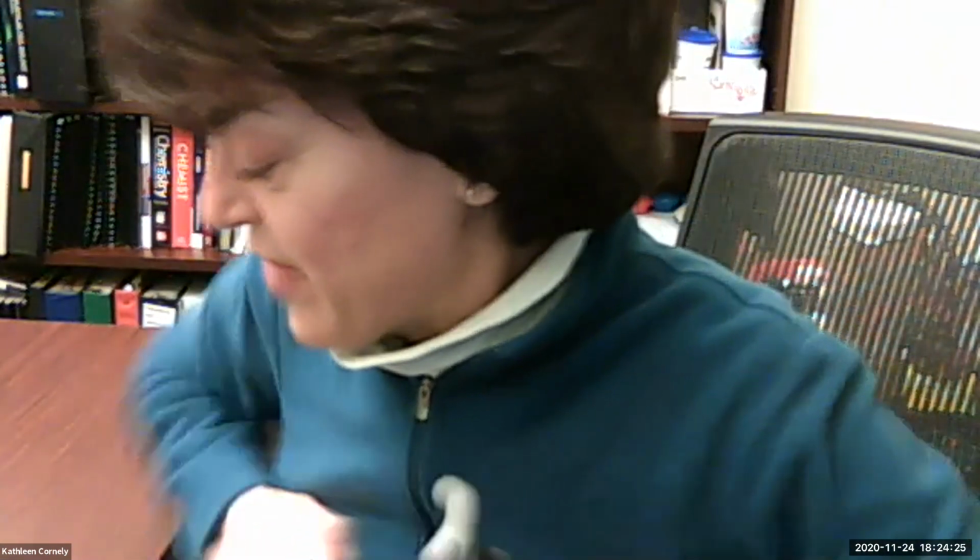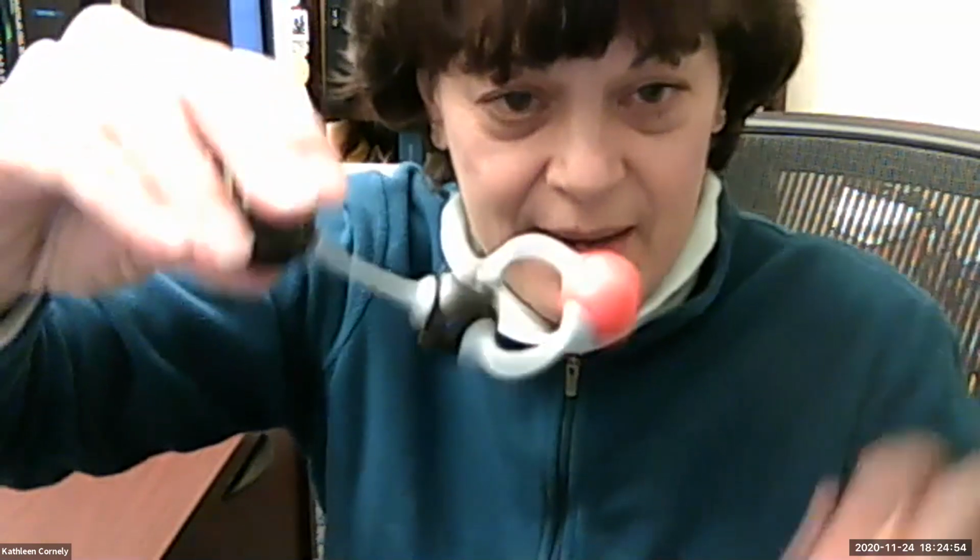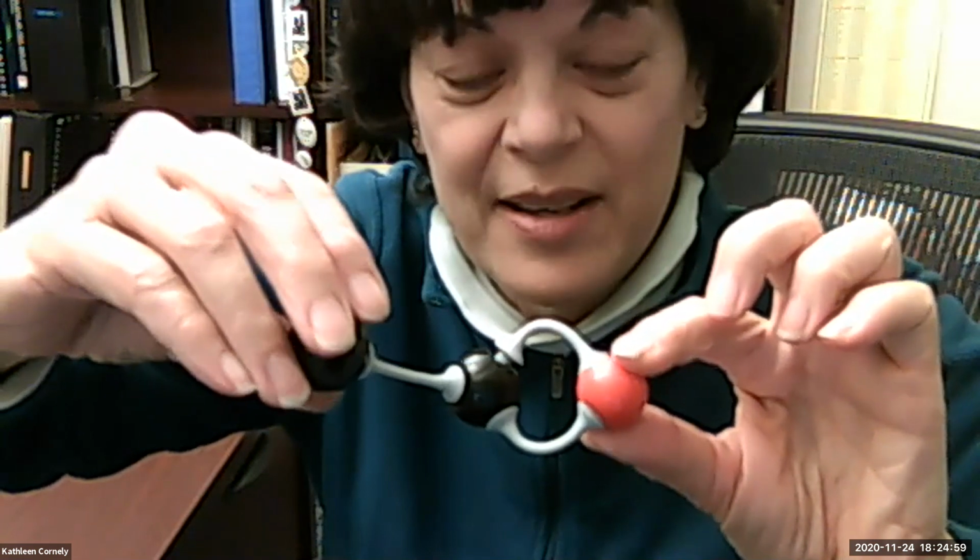Now it is also possible for me to use atoms other than carbon and hydrogen. And I did tell you that the model kit allows me to use these pieces in a way that indicates how many bonds these atoms can form. So oxygen is red, and oxygen typically forms 2 bonds. So here I've decided to do a double bond.